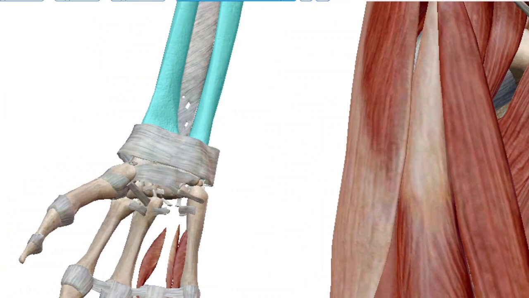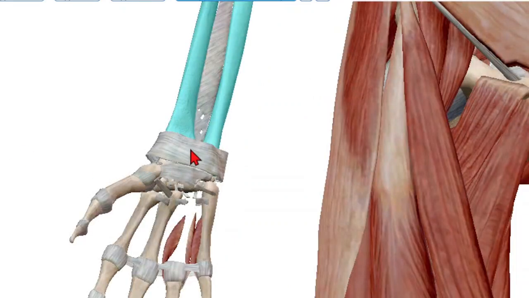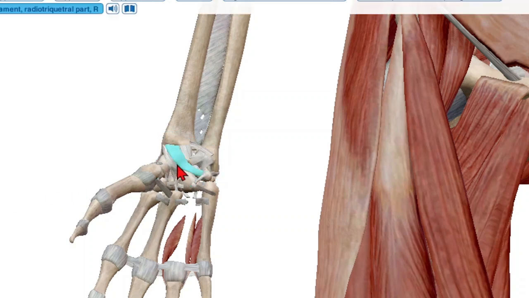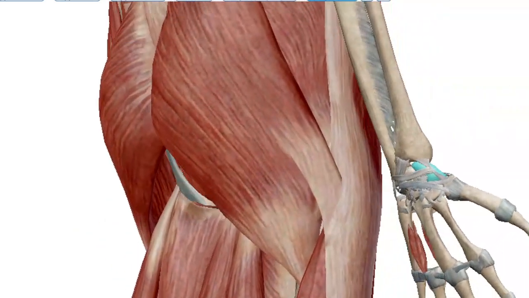In the carpal region there are many flexor retinacula present. We remove all the retinaculum, the tendons and retinacula, okay. So this is the scaphoid bone. After the scaphoid there is the lunate bone, okay.